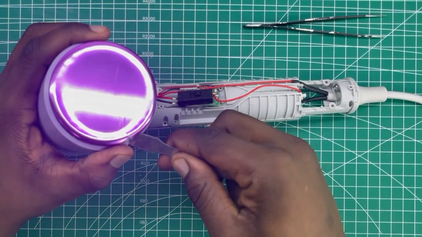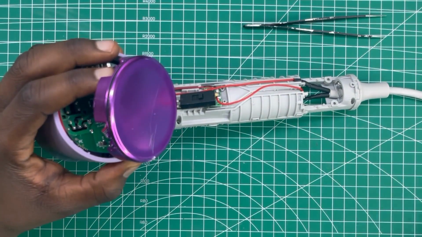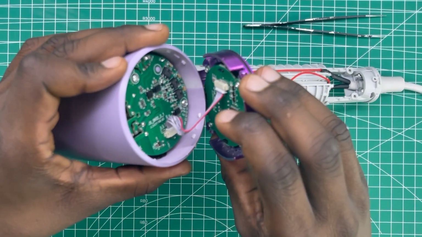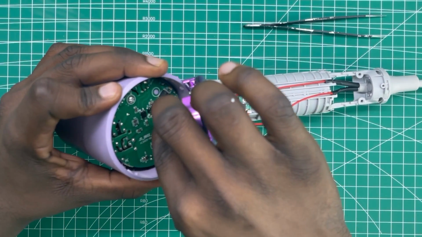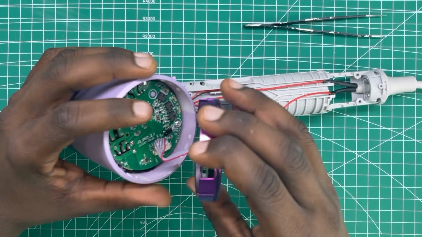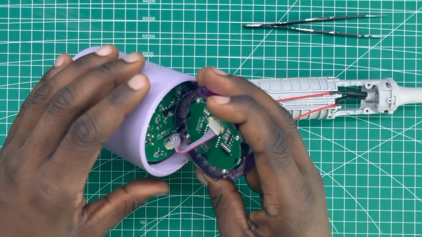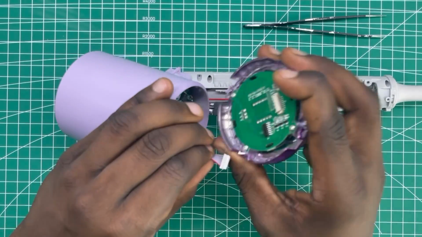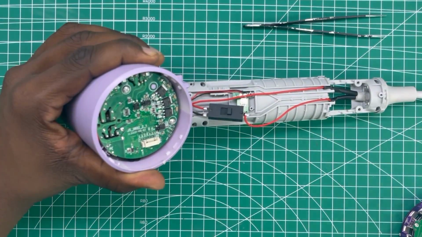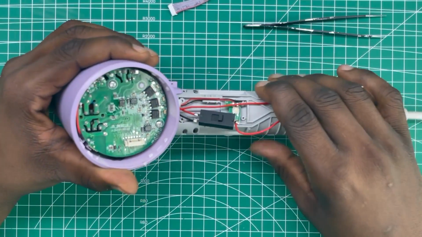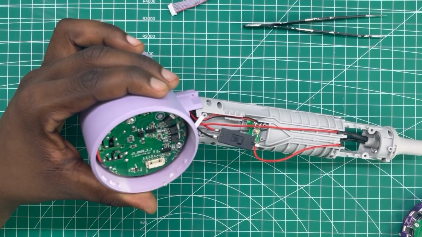Okay, now the next part is we're going to open up the cap in order to expose the MCU and the PCB. So as you can see, for the first time we are now seeing what's inside the hairdryer, and we're just going to separate these two pins, one for connecting to the display and the other one for connecting to our main MCU controlling the hairdryer.